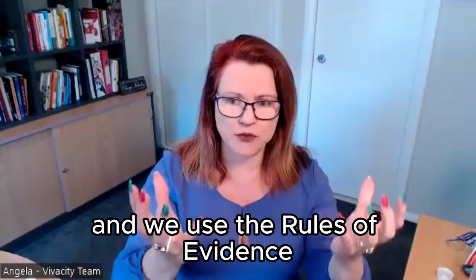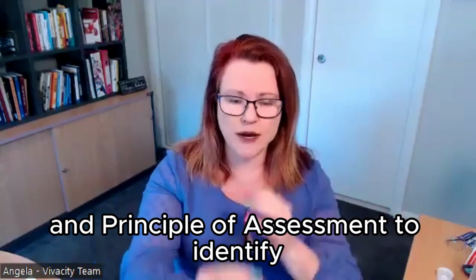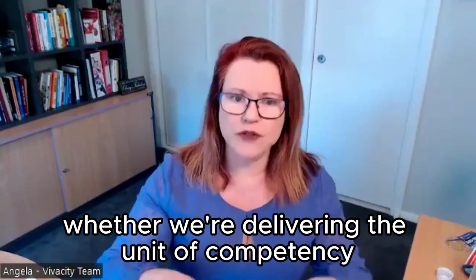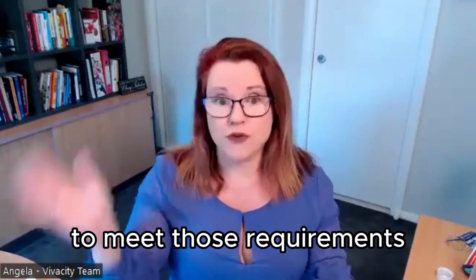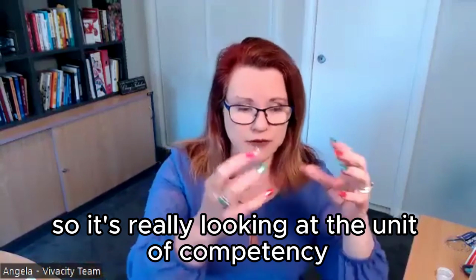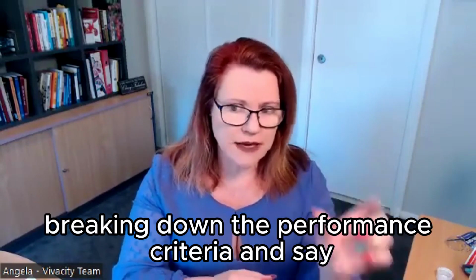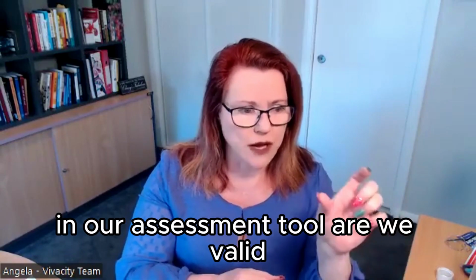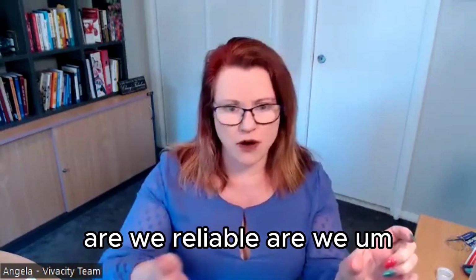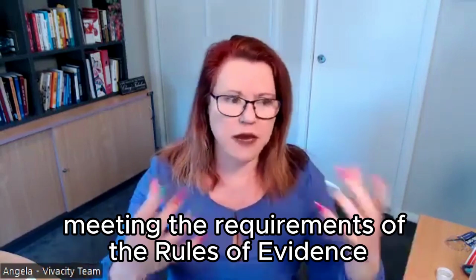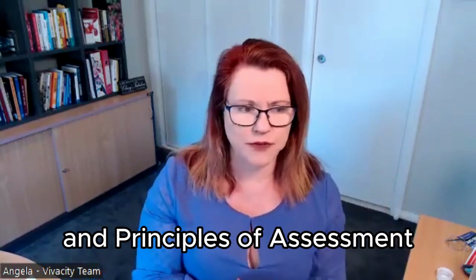And we use the rules of evidence and principles of assessment to identify whether we're delivering the unit of competency to meet those requirements. So it's really looking at the unit of competency, breaking down the performance criteria and saying, in our assessment tool, are we valid? Are we reliable? Are we meeting the requirements of the rules of evidence and principles of assessment?